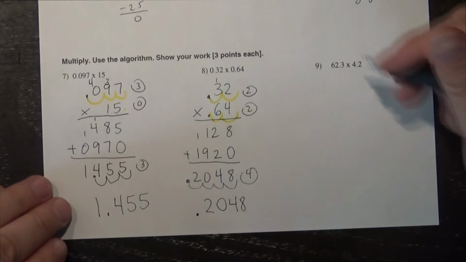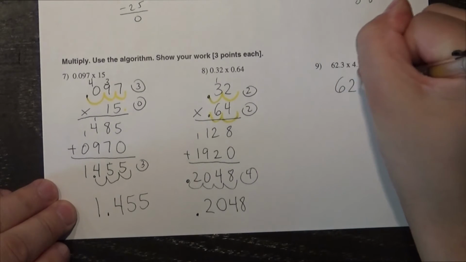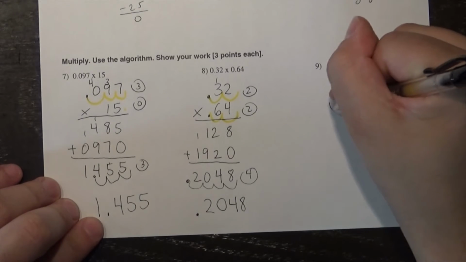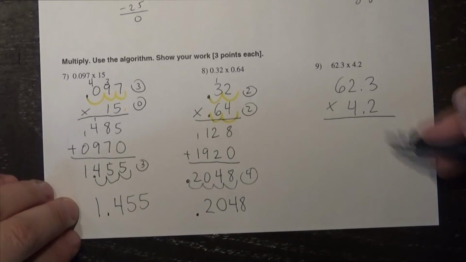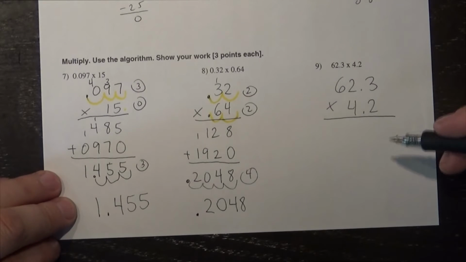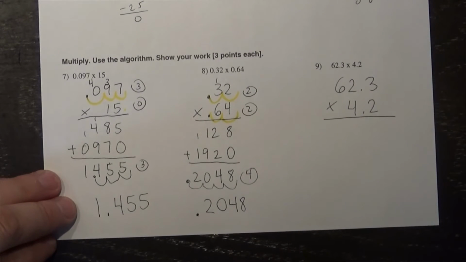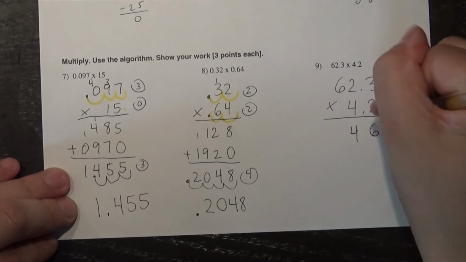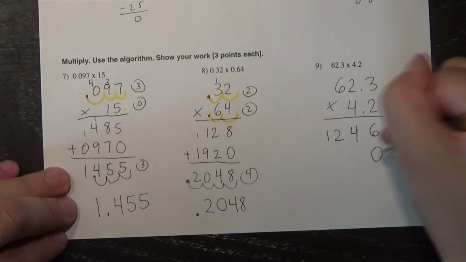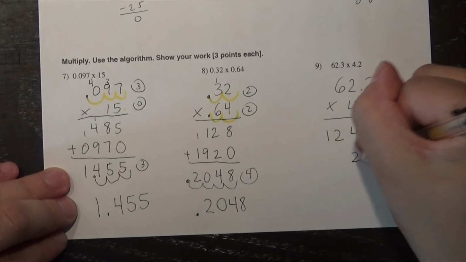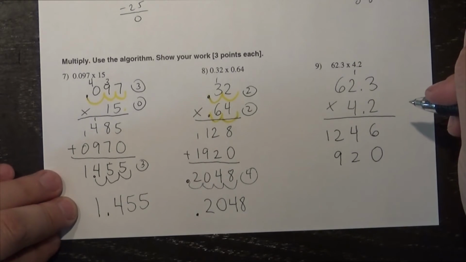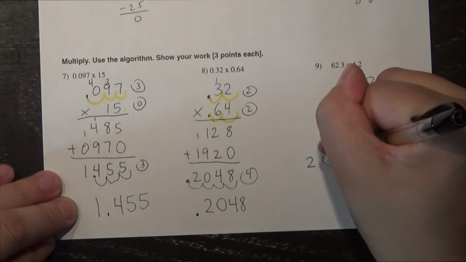All right, moving on to number 9. 62 and 3/10 times 4 and 2/10. Again, it worked out numbers-wise that I just happened to have the decimals lined up. That's not intentional. I don't have to worry about doing that. 2 times 3 is 6. 2 times 2 is 4. 2 times 6 is 12. Add my placeholder 0. 4 times 3 is 12. 4 times 2 is 8 plus 1 is 9. 4 times 6 is 24.